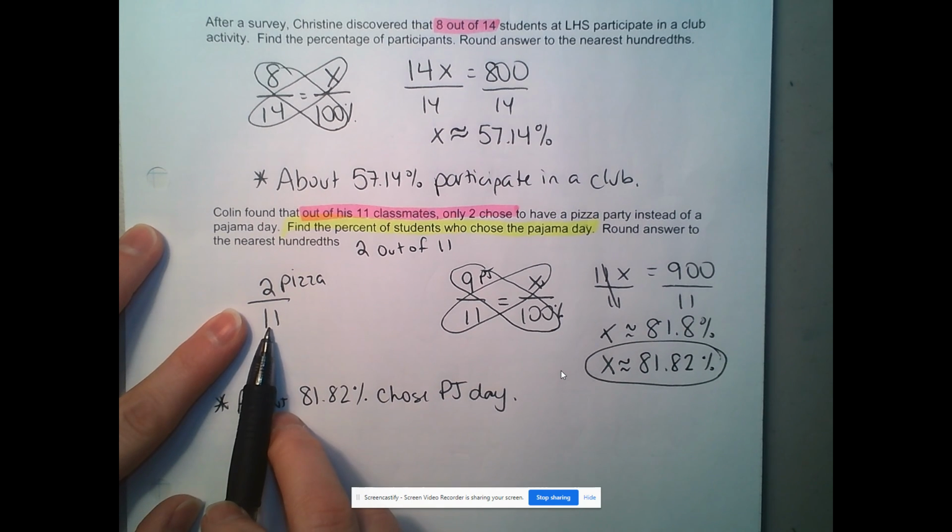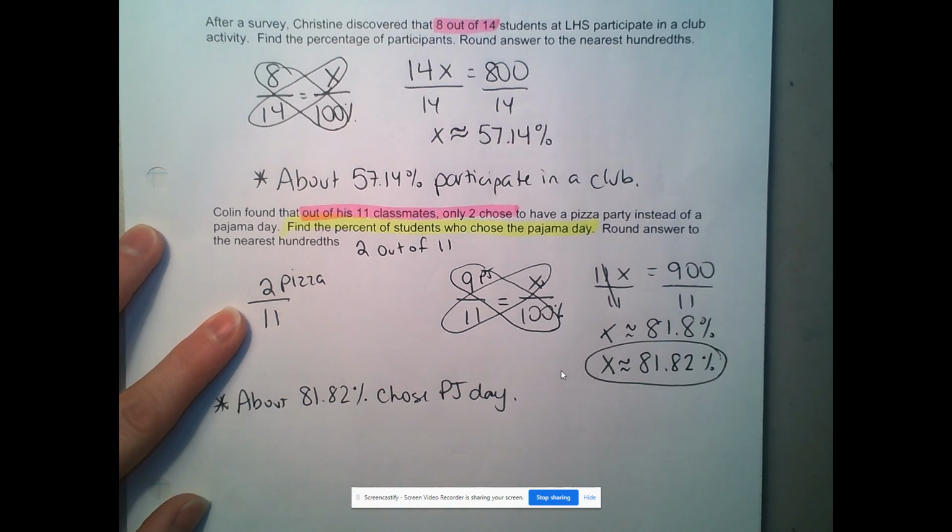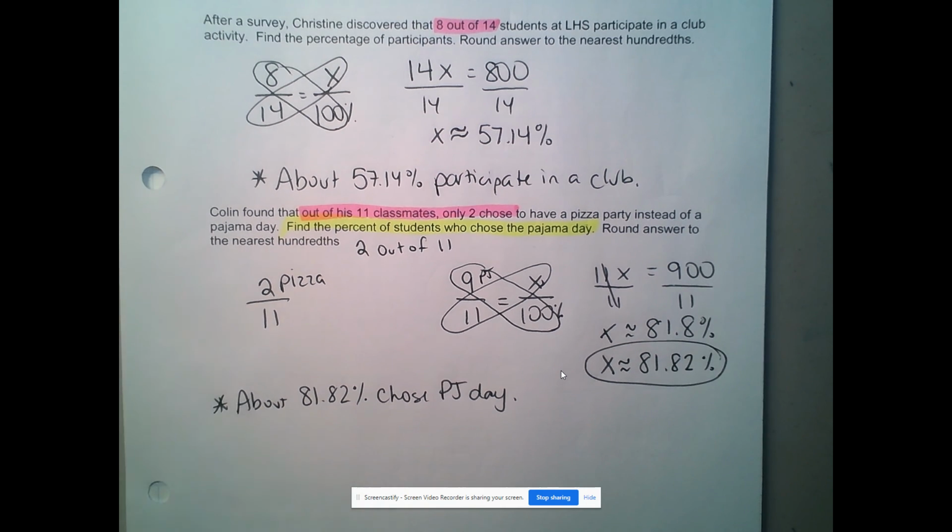Now let's just say you didn't catch that and you did the 2 out of 11. You would have gotten an answer of approximately 19 or 18%. And you would have said, well, pizza, about 18% of kids chose pizza. And I would say, oh, wait a second. The question asked for pajamas. So if 18% approximately chose pizza, about the other 82% chose PJs. You could actually just subtract it from 100 if you had done the wrong problem. So you do want to pay attention to what the question is asking. But overall, percents using a proportion, pretty straightforward.